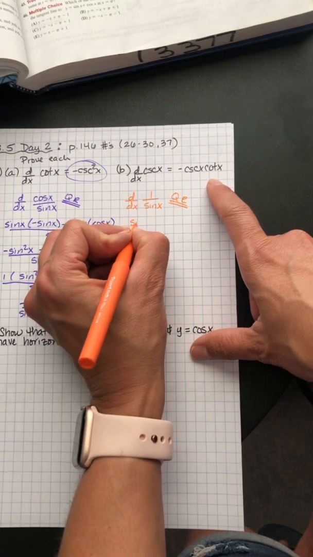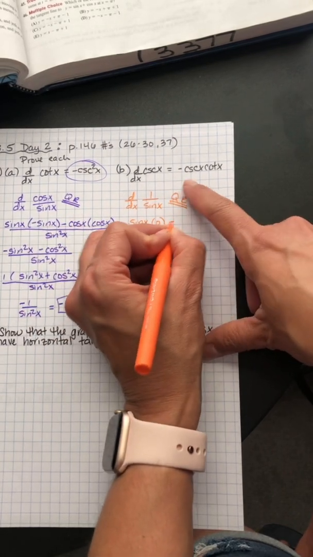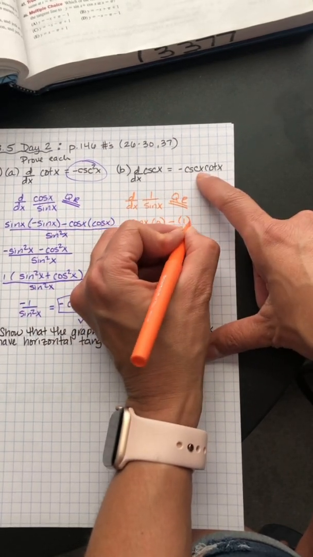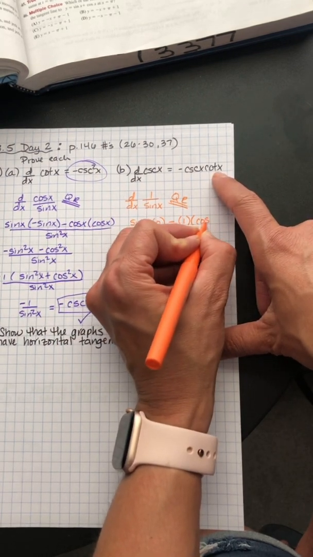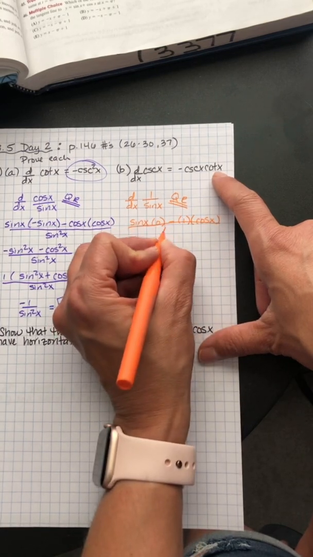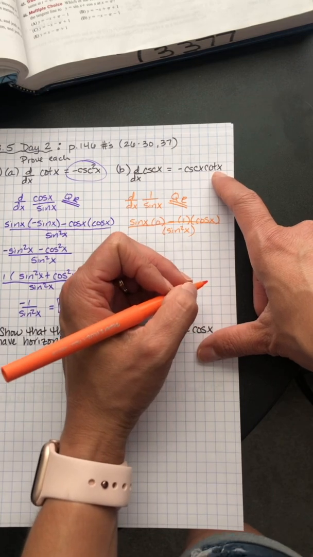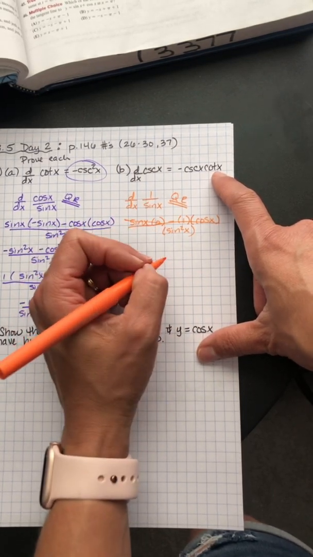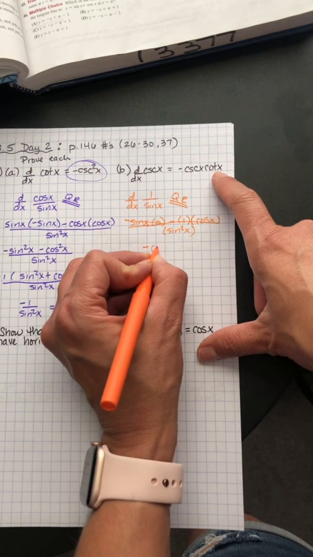So low, derivative of 1 is 0, minus high, derivative of the low, derivative of sine is cosine, all over low squared, so sine squared x. I didn't need the parentheses. 0 times anything is 0. -1 times cosine is negative cosine over sine squared.